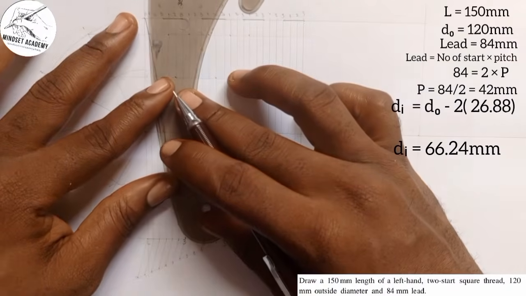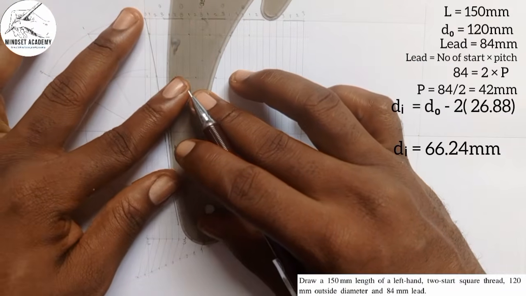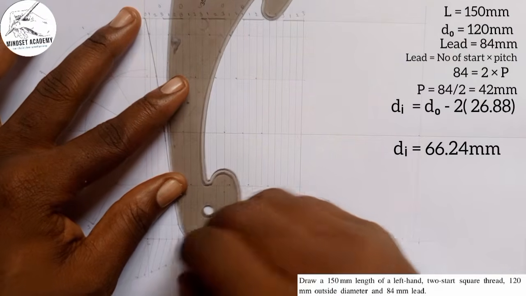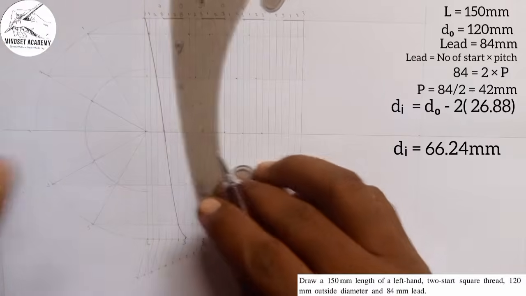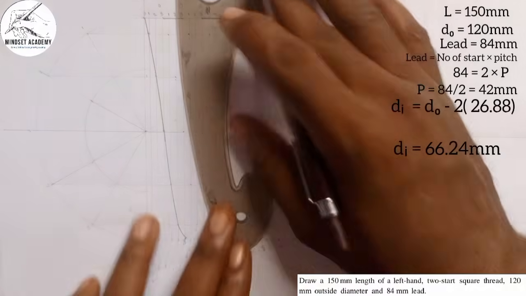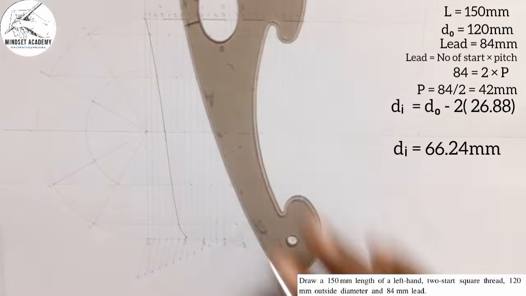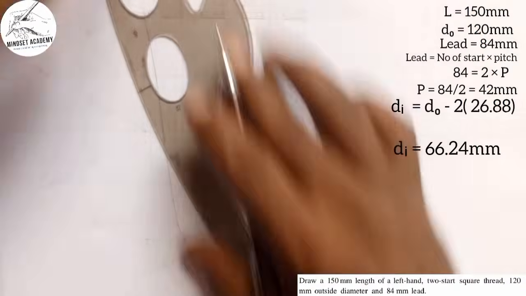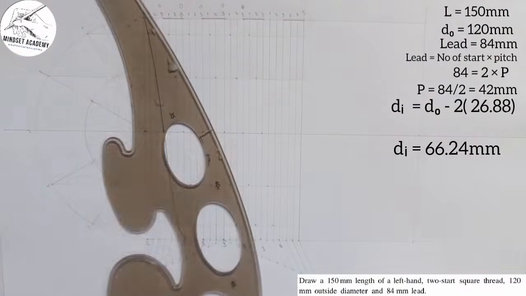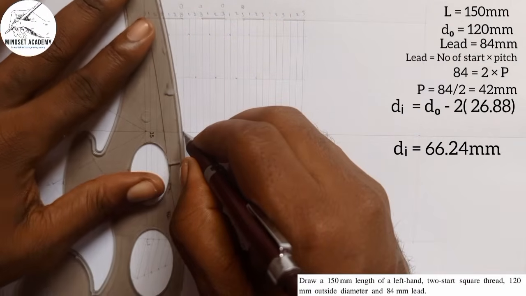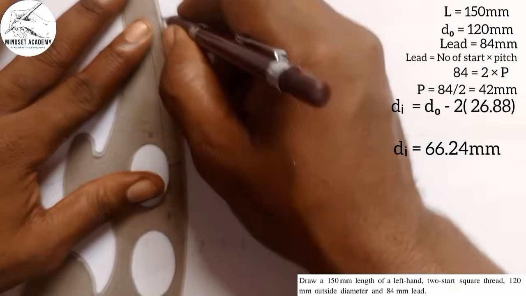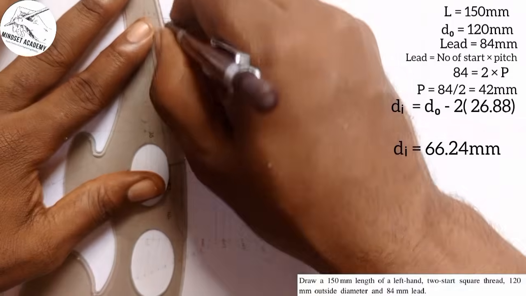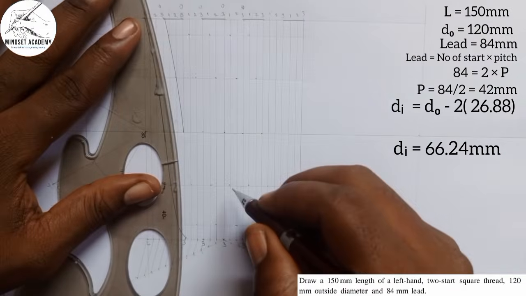Now just close it up. Now the next one, I'll do this too. I'll turn it. I'll connect from here to here. See this?